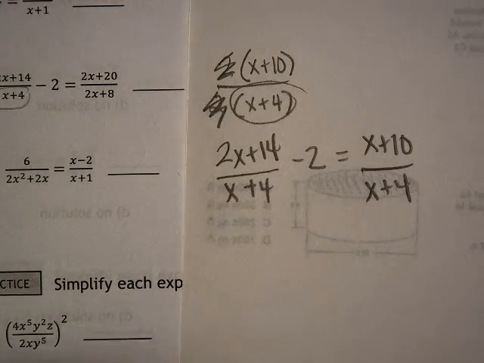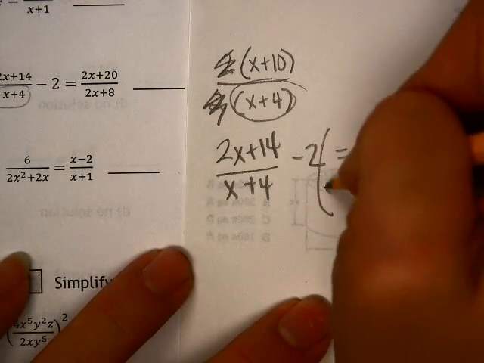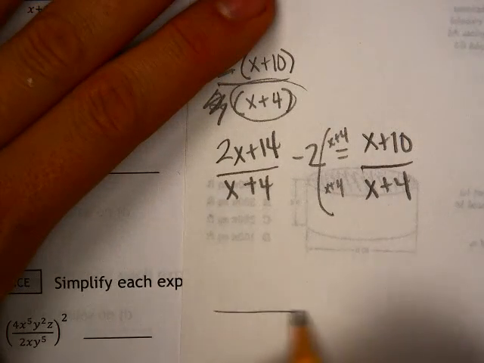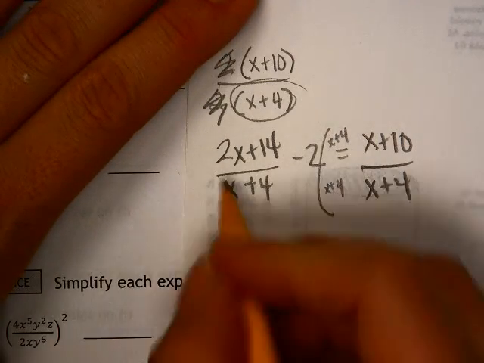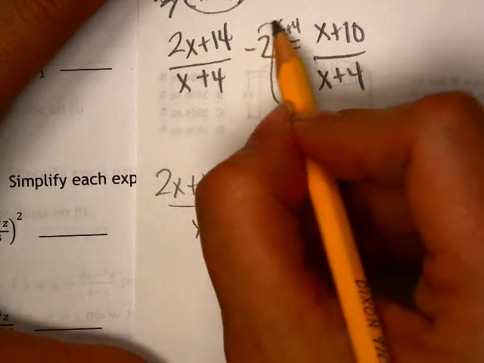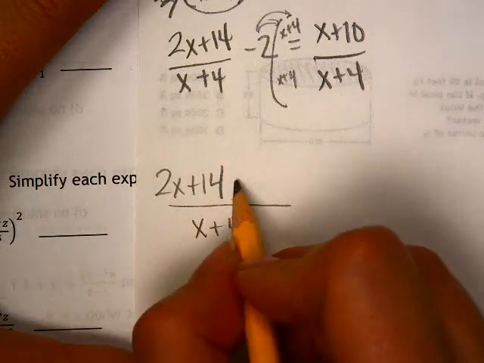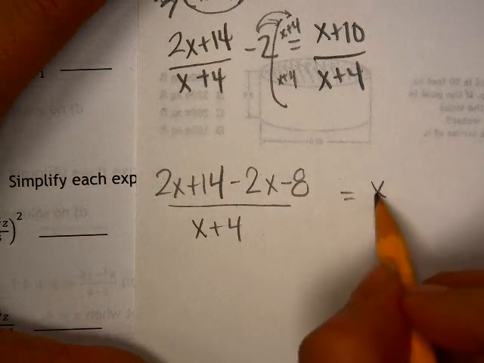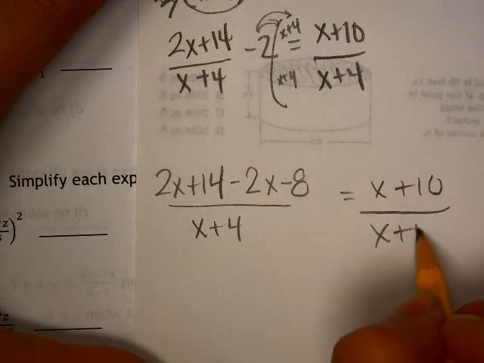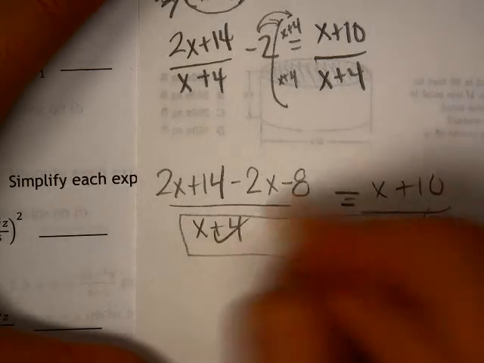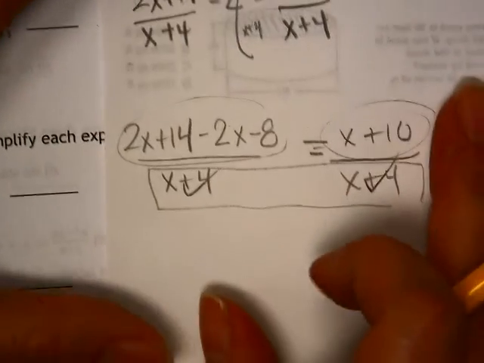I do still need to get a common denominator for this guy. So now my denominator, x plus 4, is the same. I get 2x plus 14 on the top. And then when I distribute this negative 2, I get negative 2x minus 8. Again, this is an equation. These are the same on the bottom. Check, check. I just need to set those guys equal to each other.